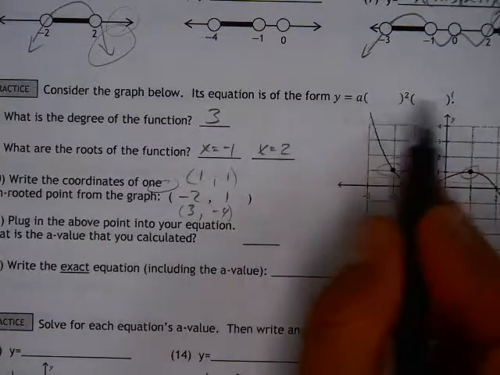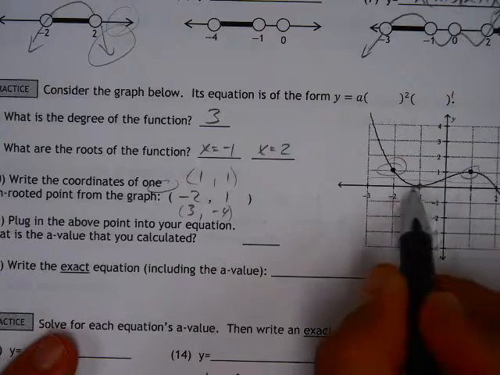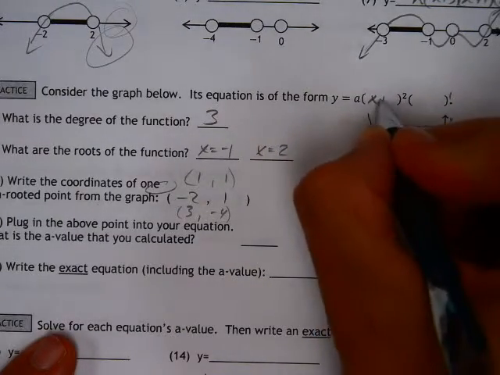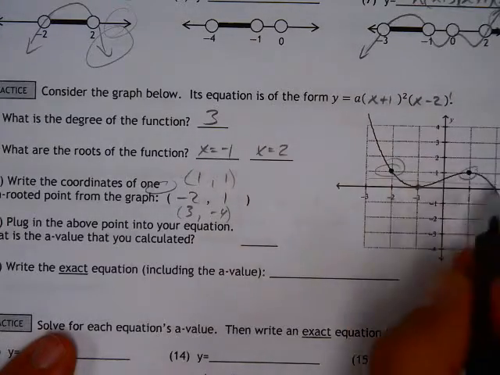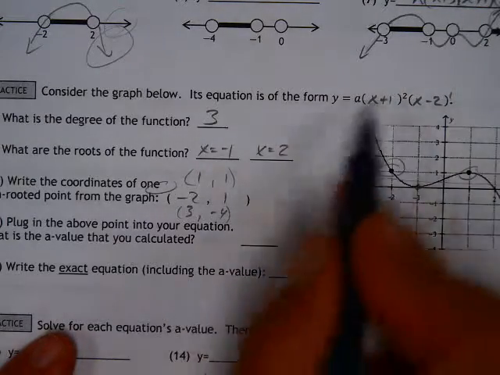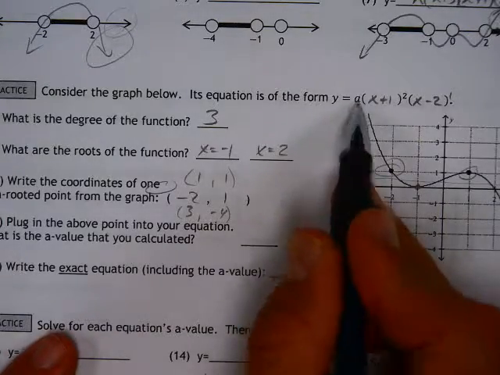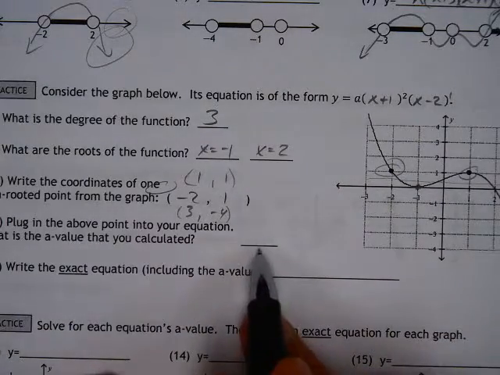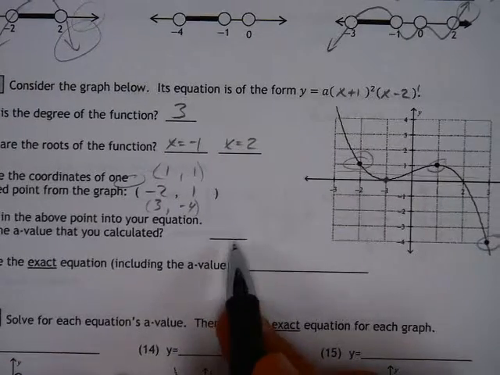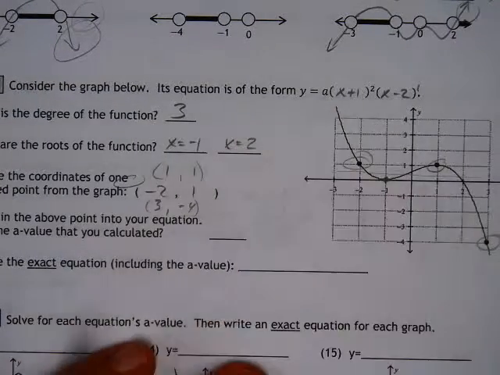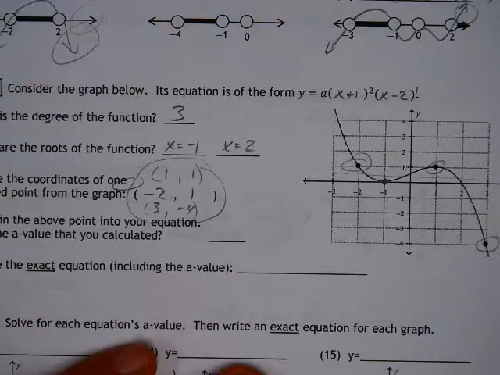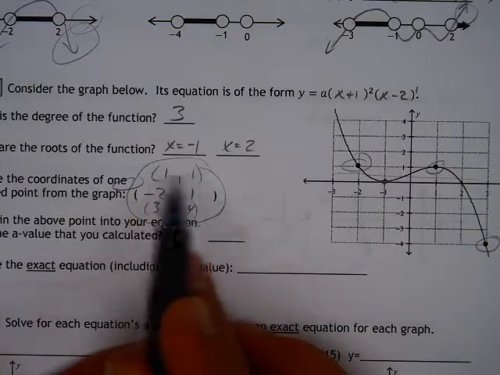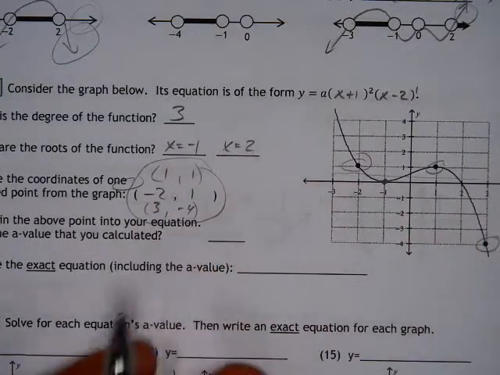Now when you see this equation here, if we were to identify the square, which is the bouncer, that's going to be an x plus 1 that's squared. It's also going to be an x minus 2 that's not squared because it cuts straight through. The question then becomes, how do I find that value of a? To find the value of a, we need to plug in an x and a y value. Of these 3 options, I think there's one that's pretty easy compared to the others. I'm not going to plug in the easy one, but maybe you could. If you plugged in (1, 1) for x and y, you're in business.